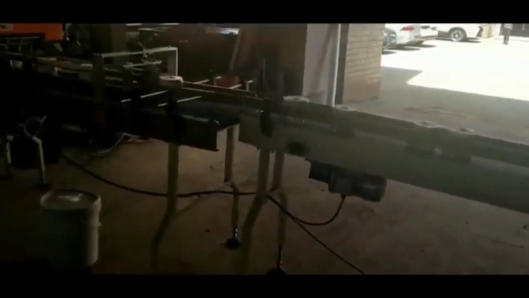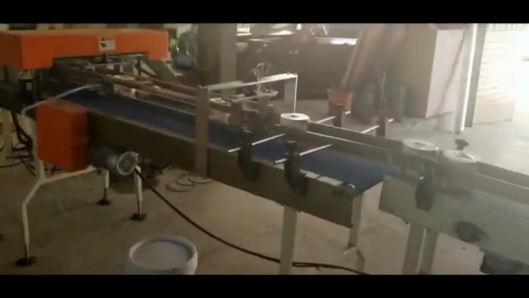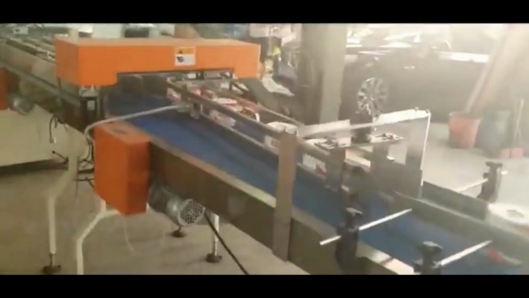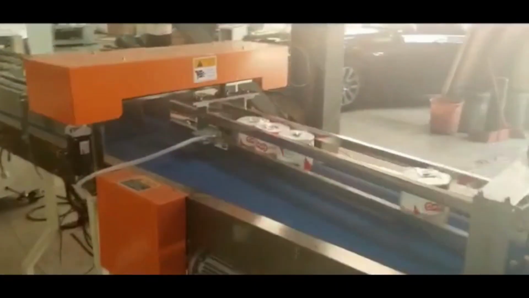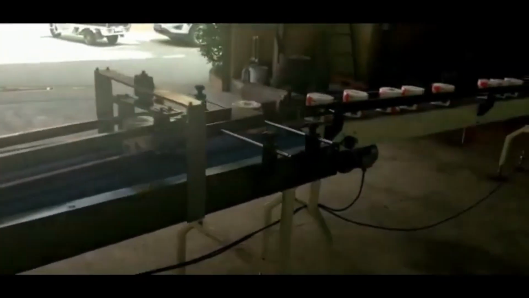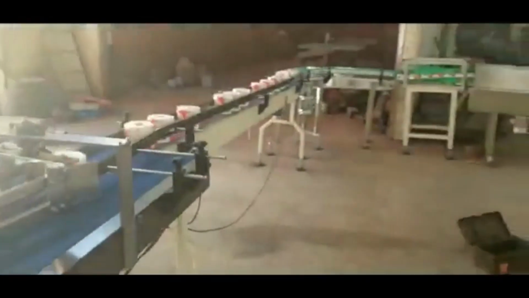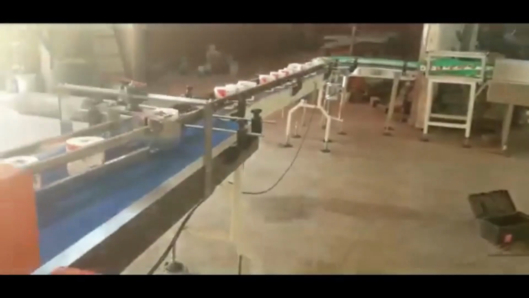With your manufacturing process and packaging in place, let's talk about marketing strategies to boost sales and maximize profits. In Africa's competitive market, effective marketing is essential for success. Start by identifying your target market and understanding their needs and preferences.